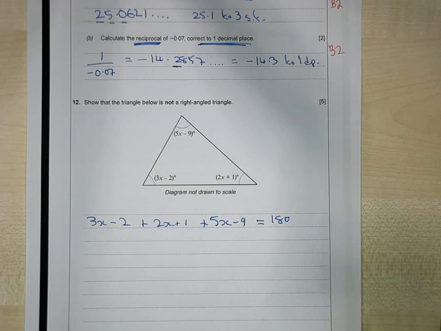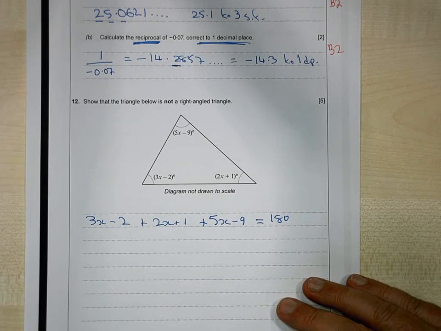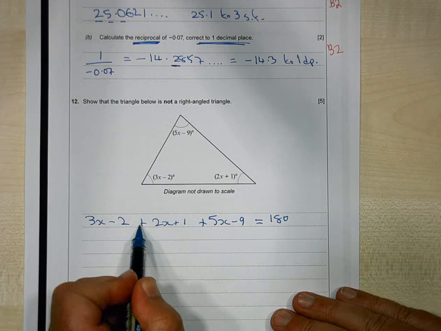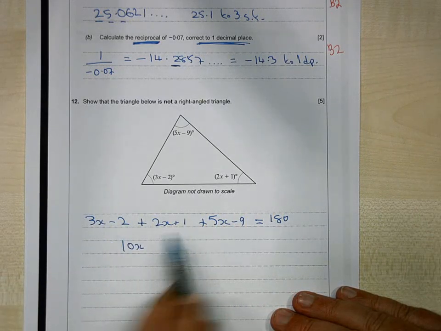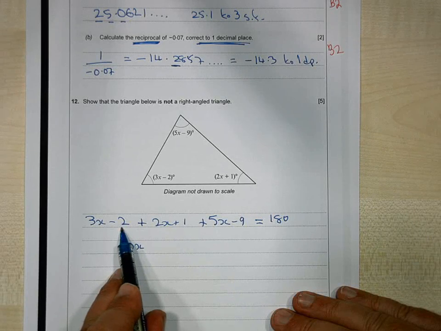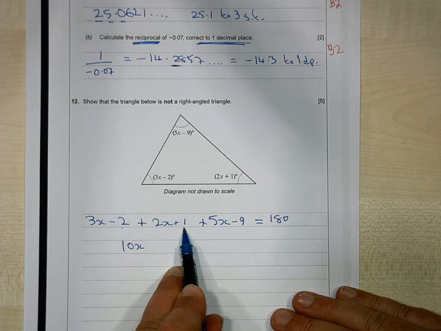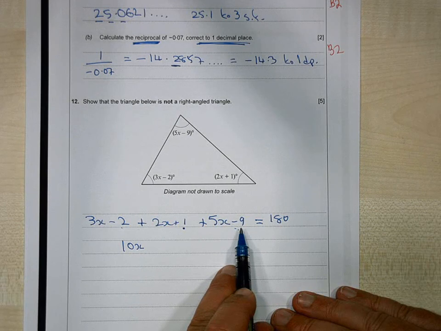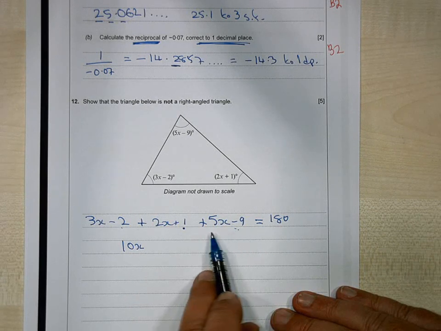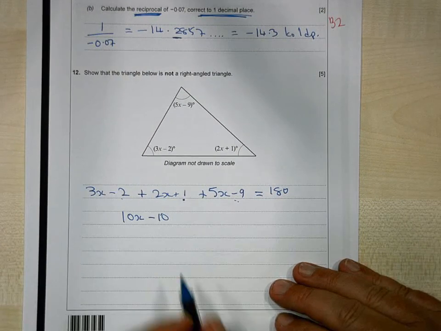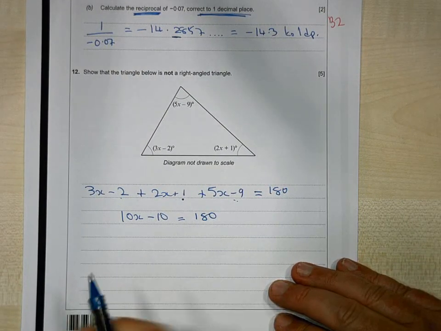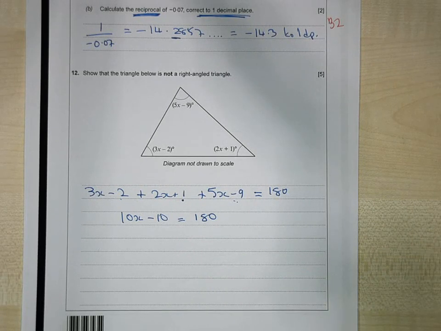of any triangle. Then I can tidy that equation up because I've got a 3x plus a 2x is 5x plus a 5x makes 10x. Then the number part on the left hand side, I'm at negative 2, I'm adding 1, negative 1, and then I'm taking off 9, so I'm going from negative 1 down 9, I end up at minus 10. That must equal 180.